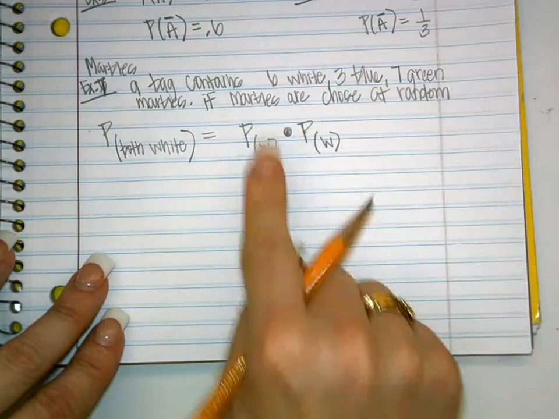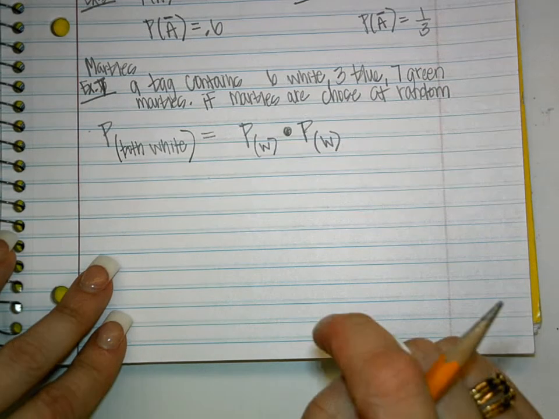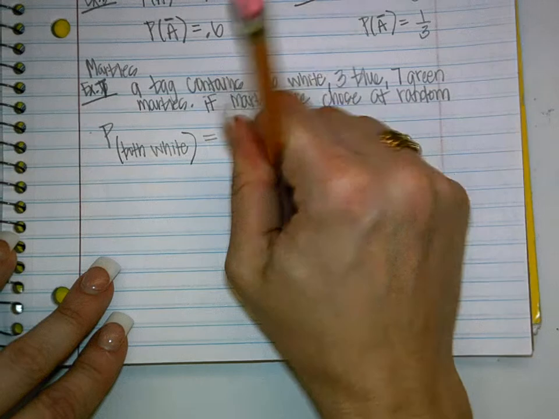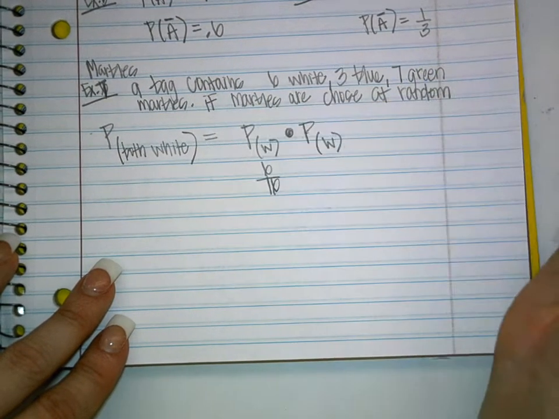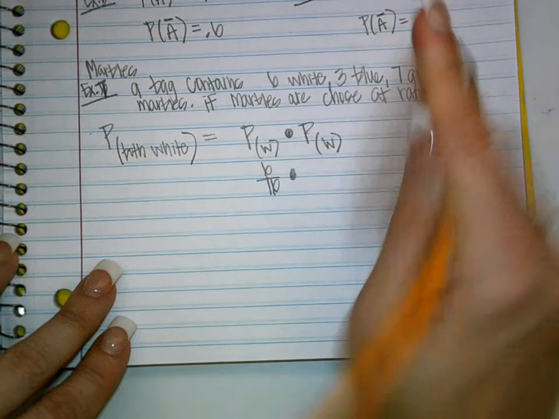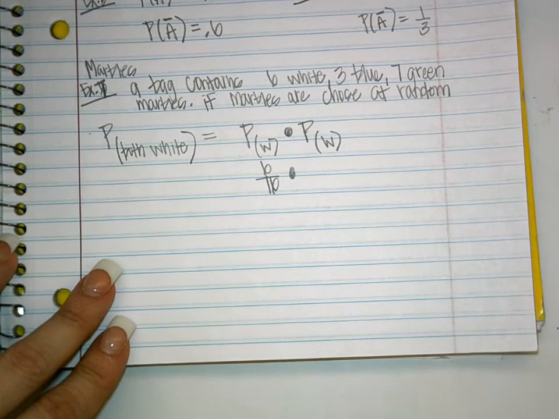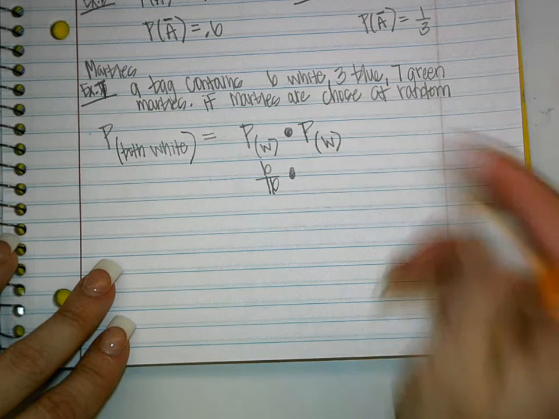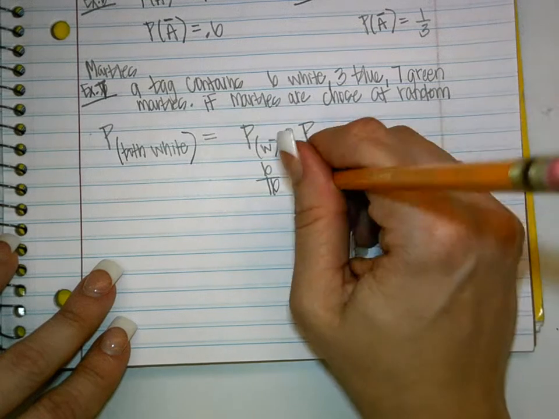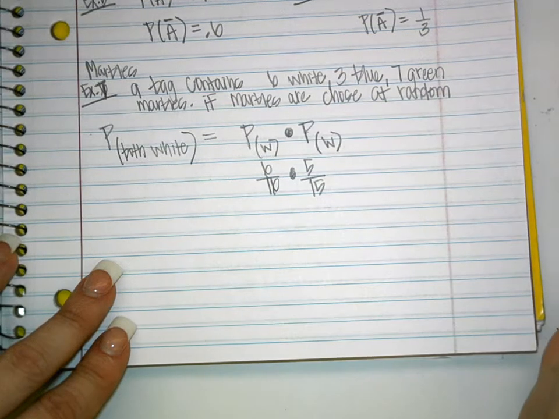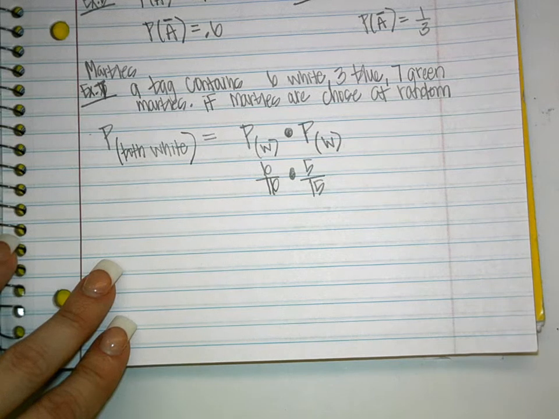So what's the probability that the first one you pick is white? How many total whites are there? 6. Out of how many total marbles? 16. Use a calculator if you need to. Multiplied by, what's the probability that the next one's white? If I picked one marble out that was white, how many are left that are white? 5. Out of how many total are left? 15. If I took a marble out of the bag, it doesn't say I put it back. So if you're taking out 2, you're assuming that you didn't put back the first one.